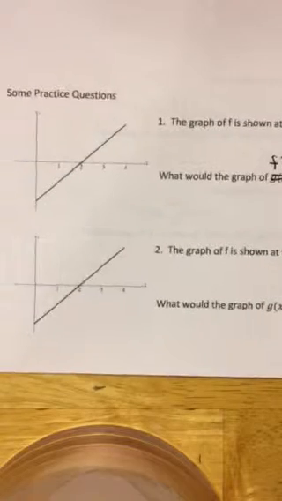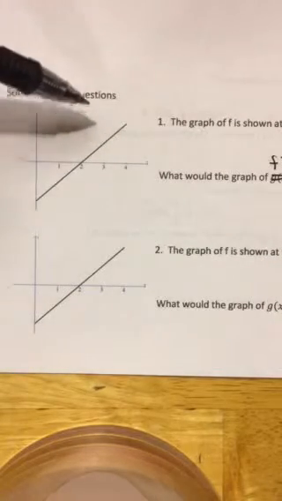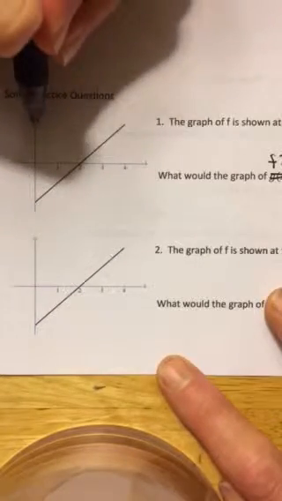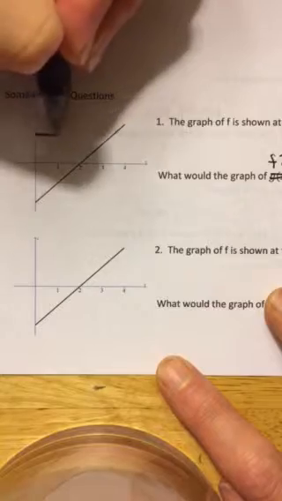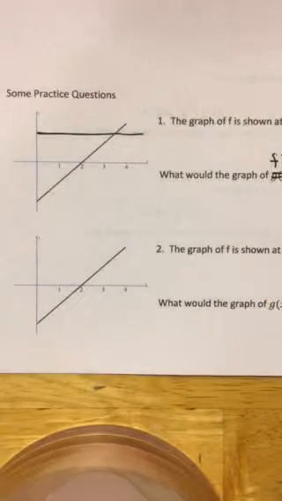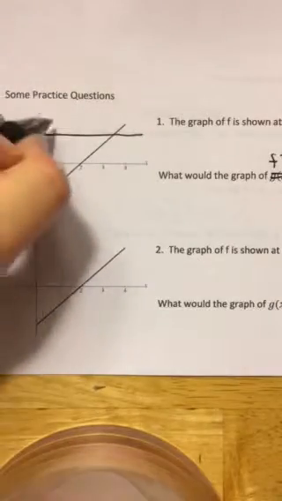So this is the graph of f over here. It's increasing with a constant slope. So its derivative is going to be positive the entire time and constant. Any horizontal line above the x-axis would be a graph of f prime, which would be a graph of g.